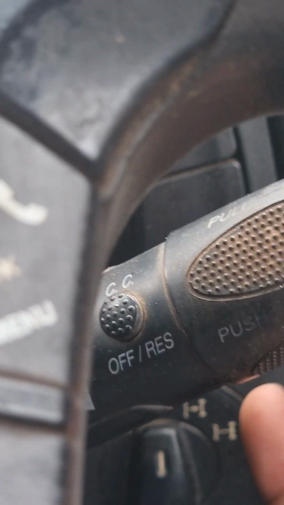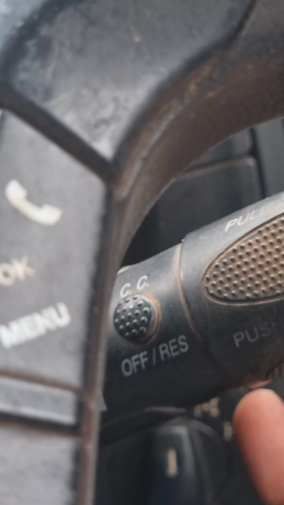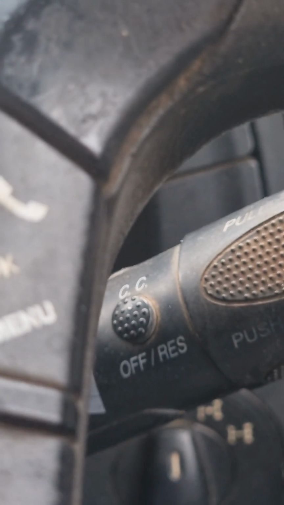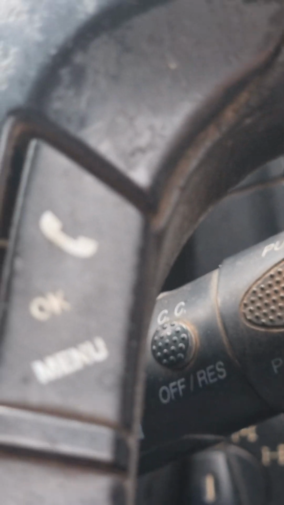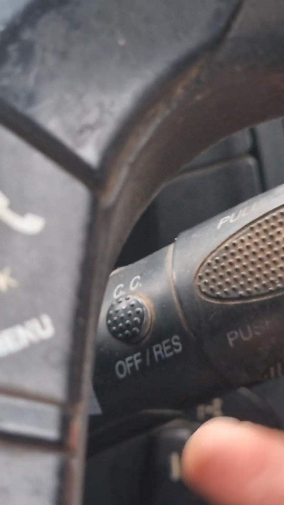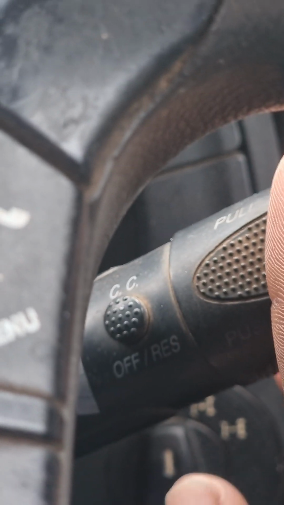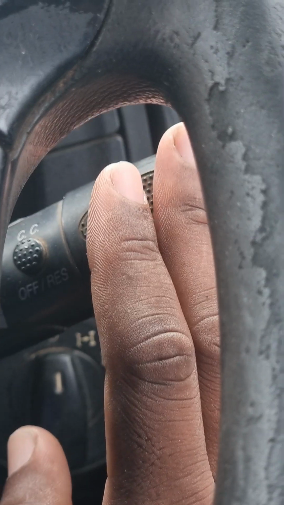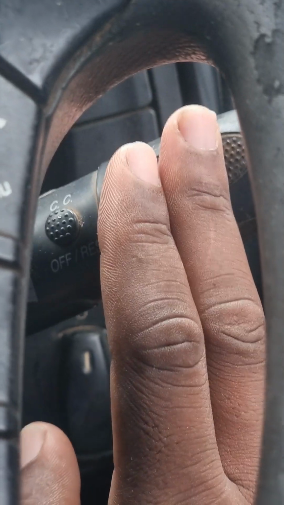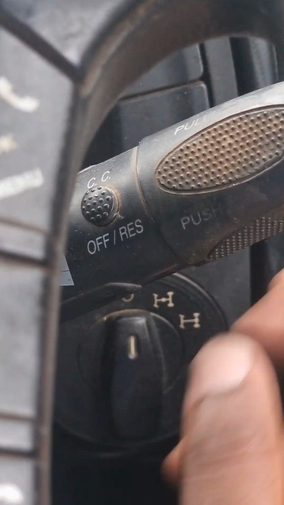Gear 1, gear 2, gear 3, gear 4, up to 12. Then if you want to change down, you push it down like this. If it was in 12, it will go into 11, then until the lowest gear.